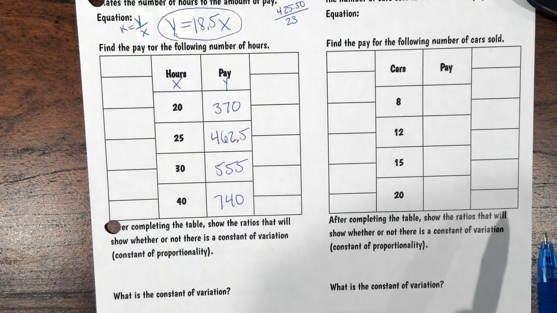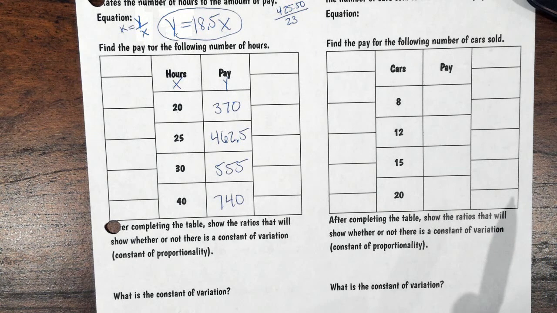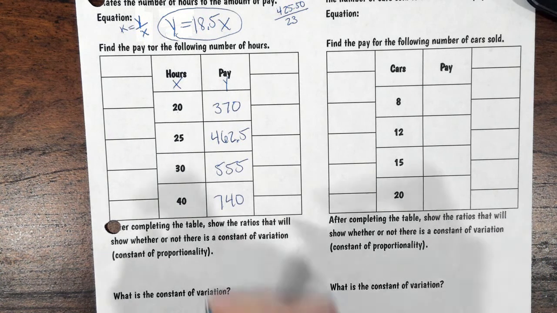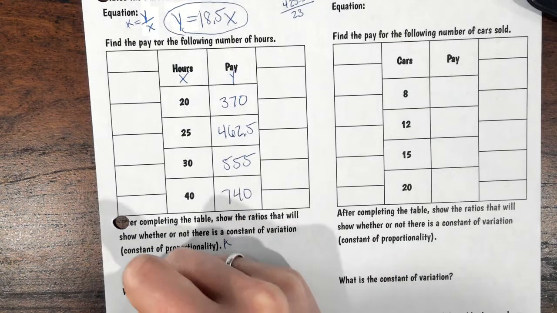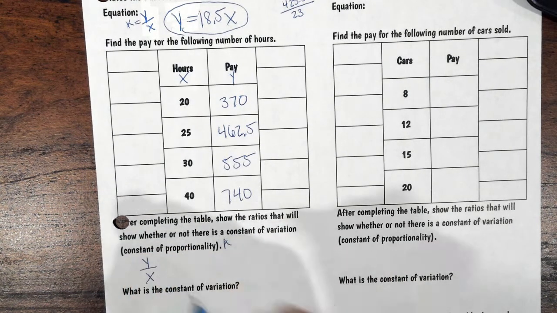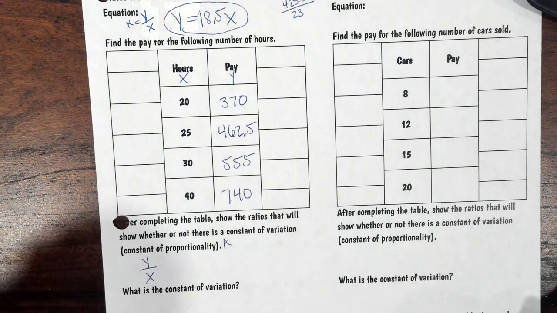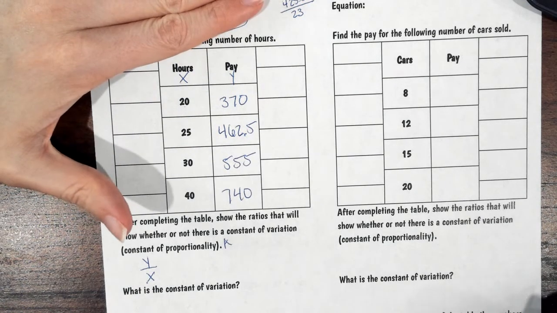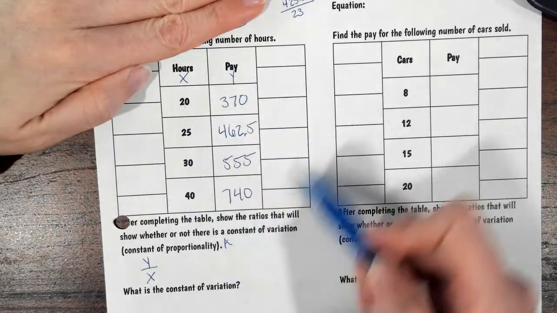It says, after completing the table, show the ratios that show whether or not there is a constant of variation, constant of proportionality. Remember, constant of proportionality, that's my k value, that's that y over x. We already know because of our equation that there is a k value, but we're going to pretend we don't already have that equation, that we're just going off of this.